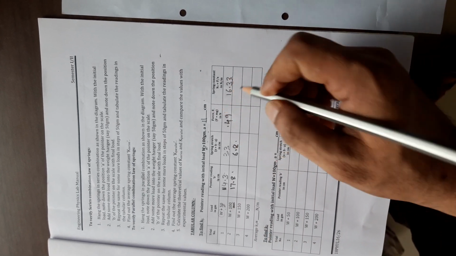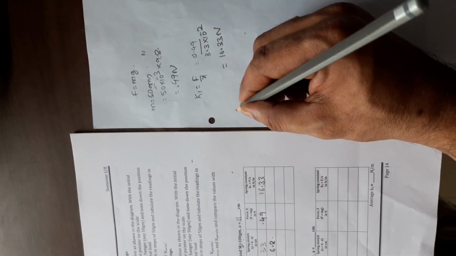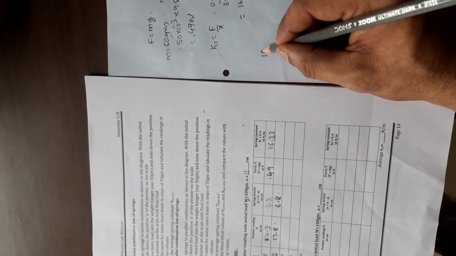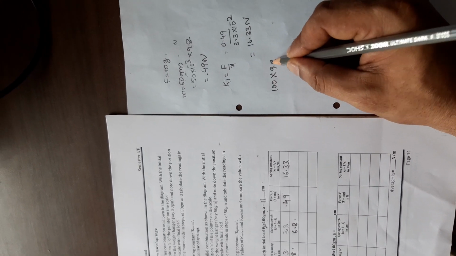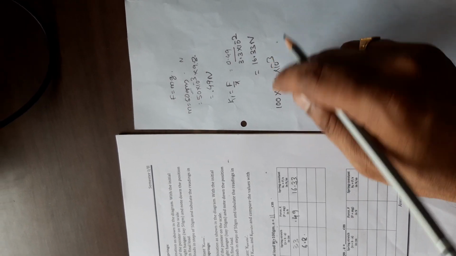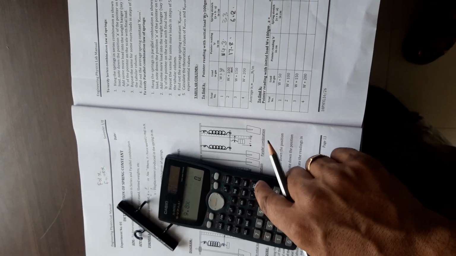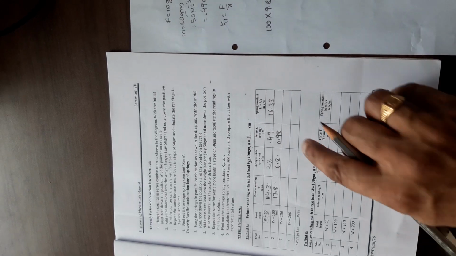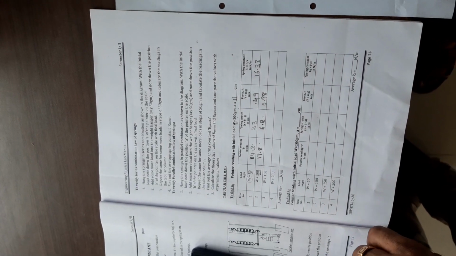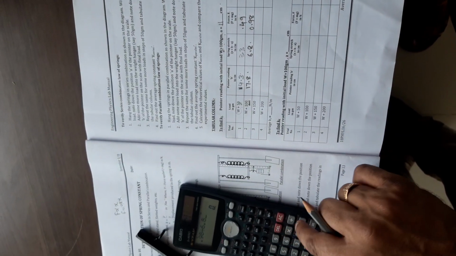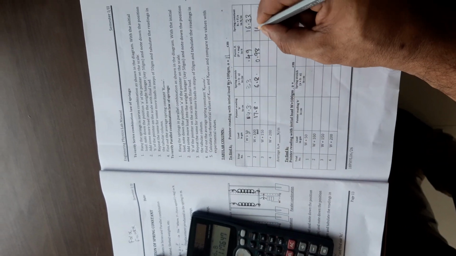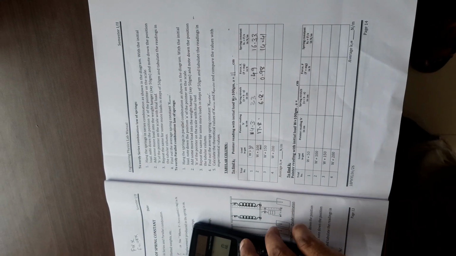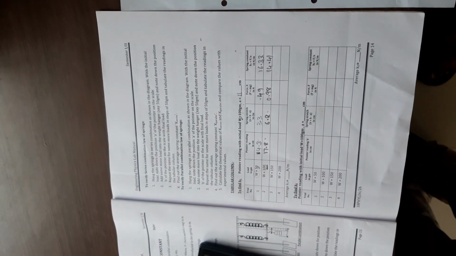Then again, what is the force? Force is equal to mass into acceleration due to gravity. Mass is 100 multiplied by 9.8 into 10 raised to minus 3, because it is in terms of kg. We get 0.98 Newton. Now K is equal to 0.98 divided by 6.8 centimeter. The answer is 14.41, so 14.4. Similarly, you have to repeat for the remaining loads.